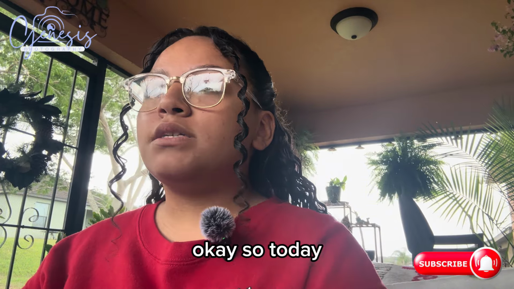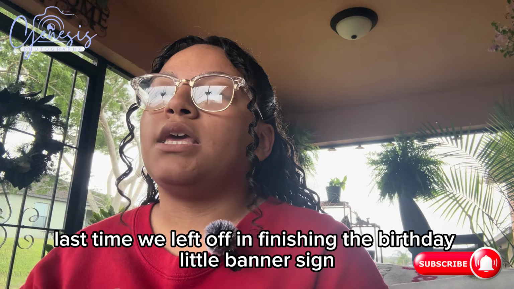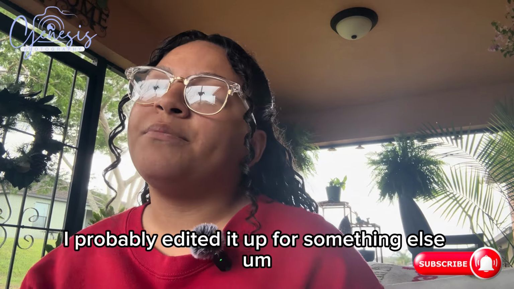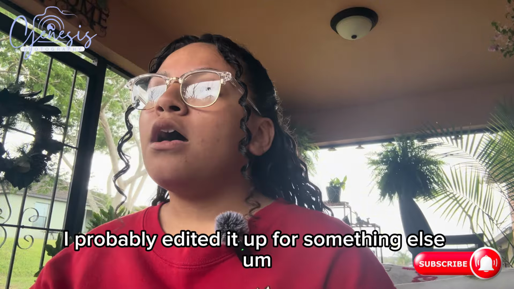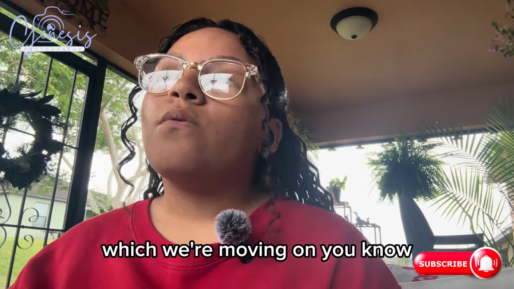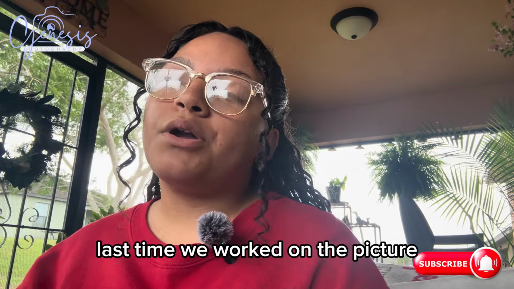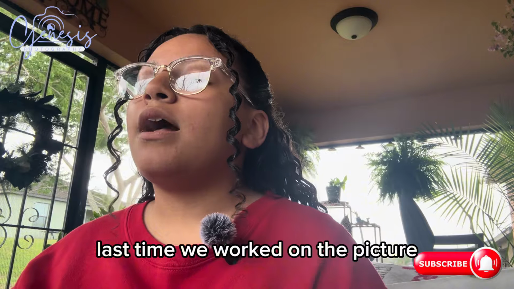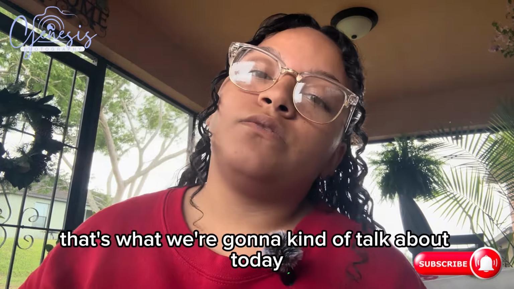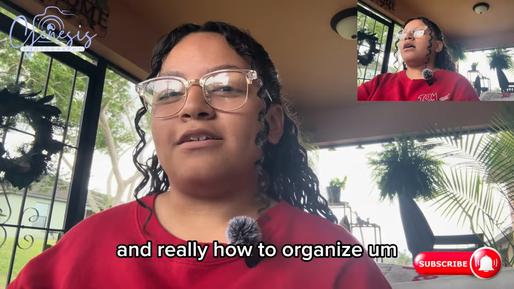Okay, so today, last time we left off finishing the birthday little banner sign or whatsoever. That came out pretty good. I probably edited it up for something else. But now today we're gonna be finishing the brownie flyer, which we're moving on, kind of how to do flyers. Last time we worked on the picture, how the flyer is gonna look, color schemes and everything. That's what we're going to kind of talk about today, and really how to organize your things.